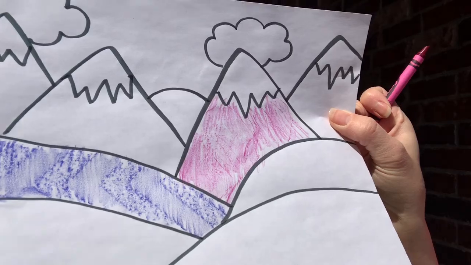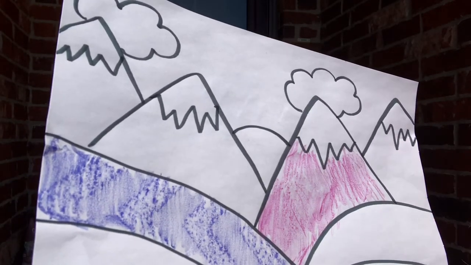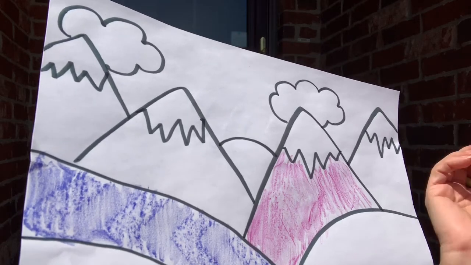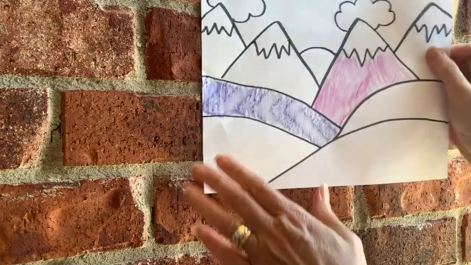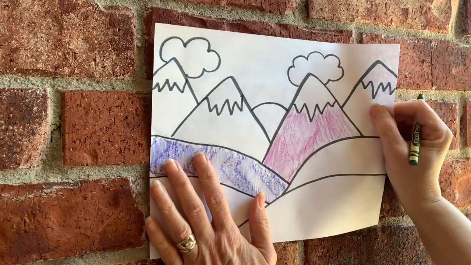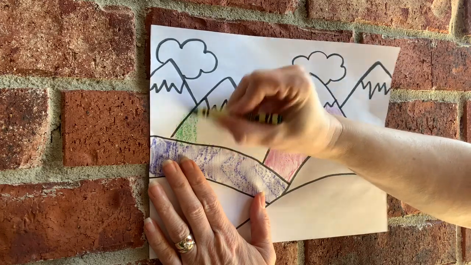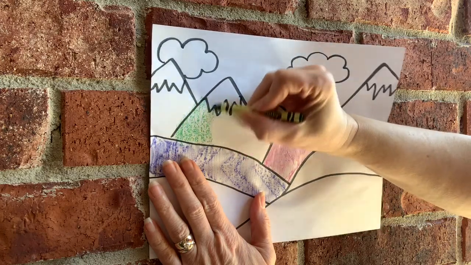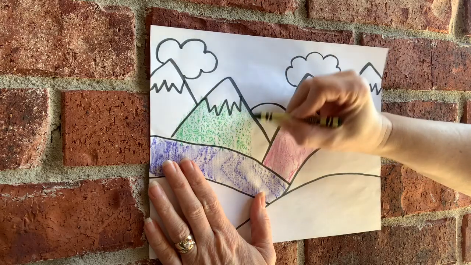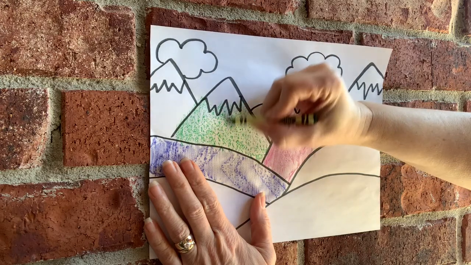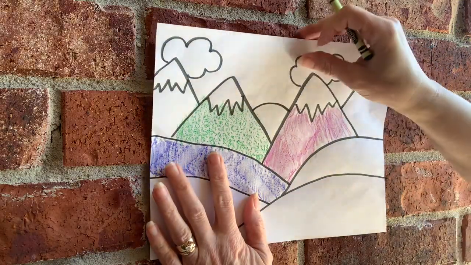Okay, so now I'm gonna put this up to the brick of my house, and I'm gonna get a rubbing off of the brick. So here we go. That one wasn't quite as interesting as I thought it was gonna be.